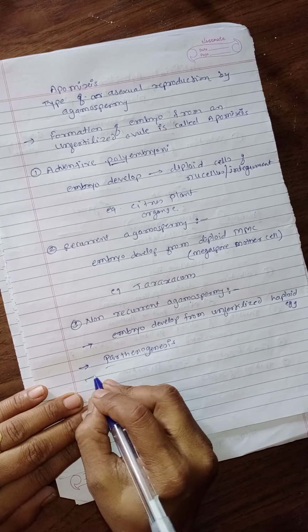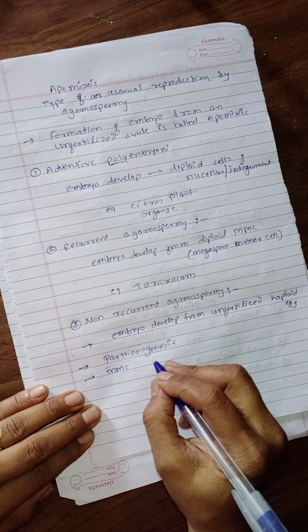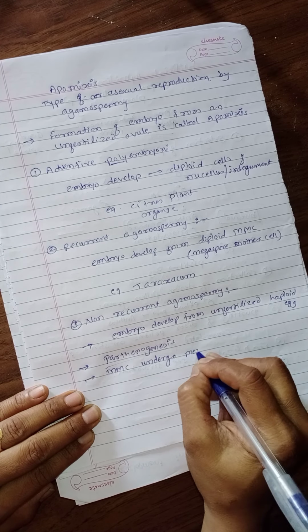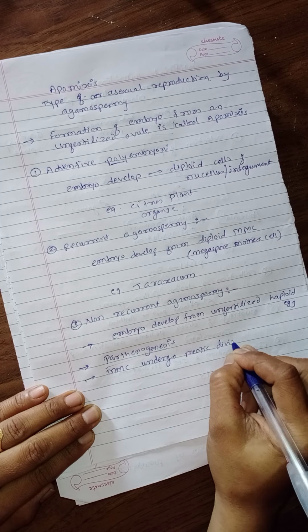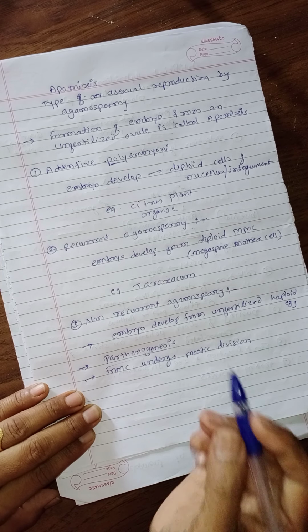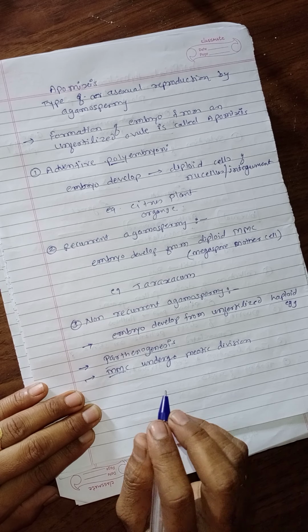In this type, the MMC, that is the megaspore mother cell, undergoes meiotic division, that is, meiosis takes place, and meiosis is a reductional cell division. That means from the diploid megaspore mother cell, a haploid egg is formed.